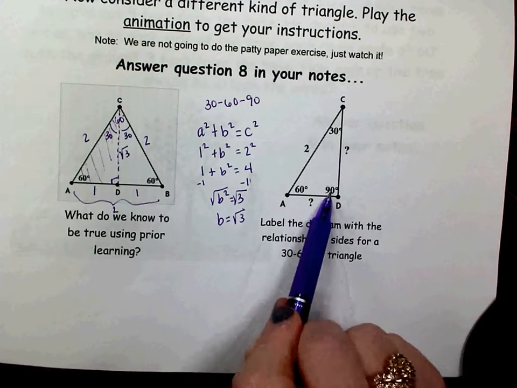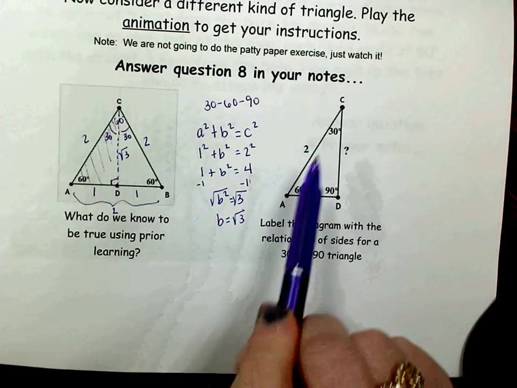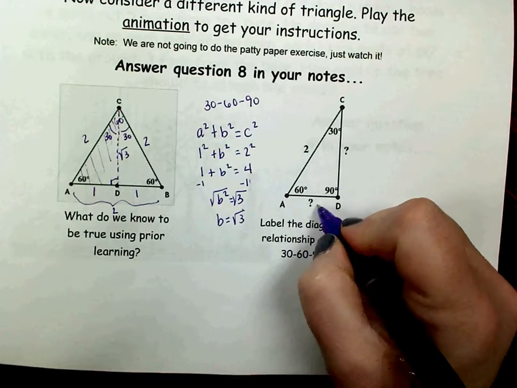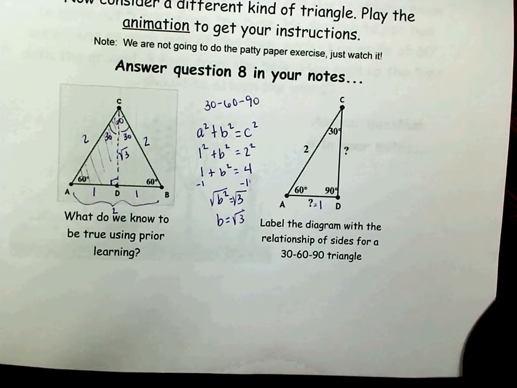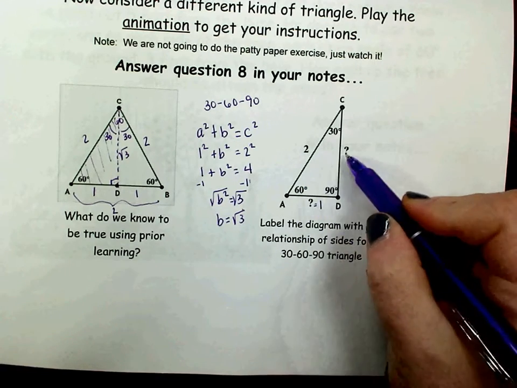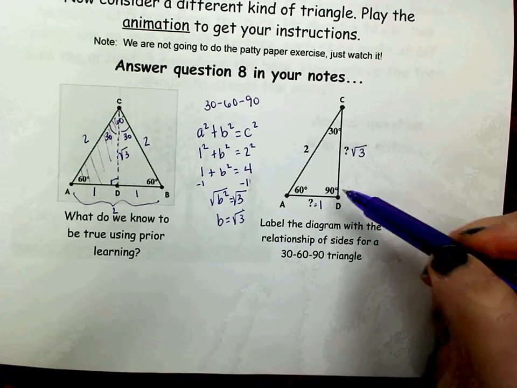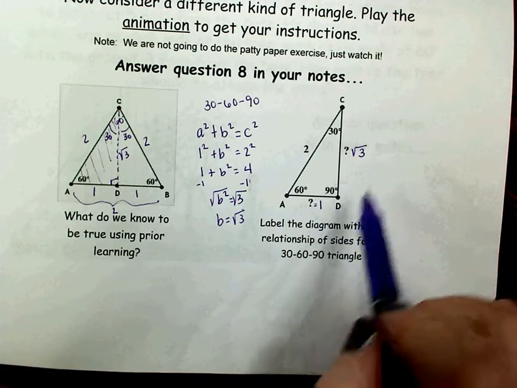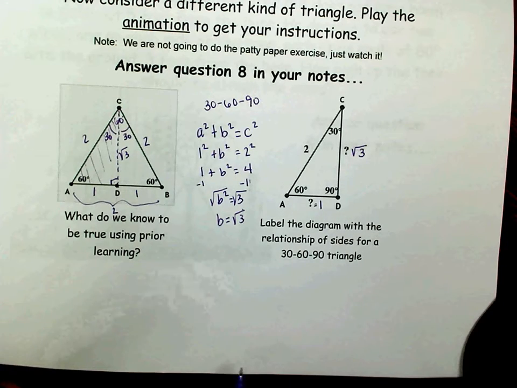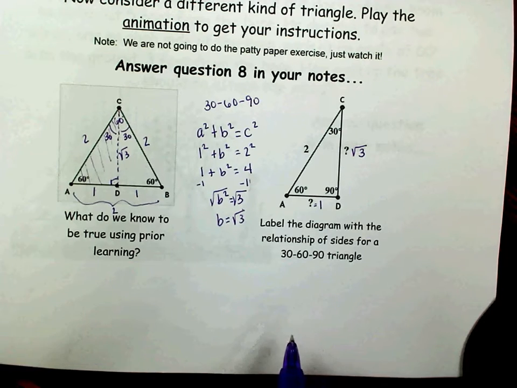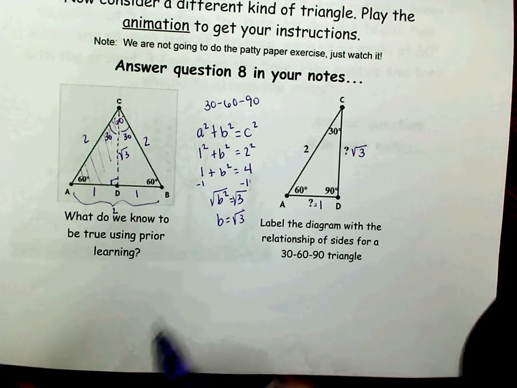When the hypotenuse is 2, the short leg, the one across from the 30-degree angle, is half of that. It's 1. And the long leg is just the square root of 3, or in other words, 1 square root of 3. This is what we're going to use as our reference when we are solving a 30, 60, 90 triangle. We only have to know one side, and we'll know all three of them.